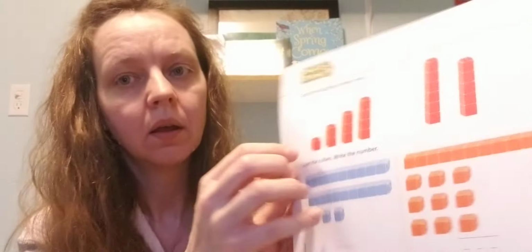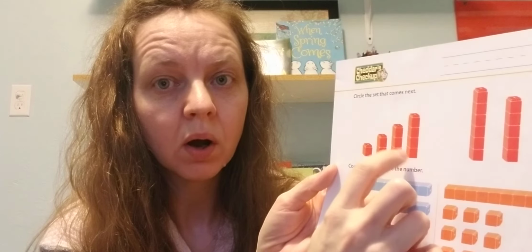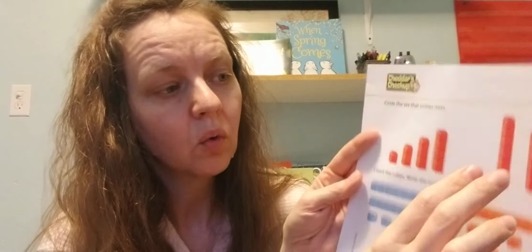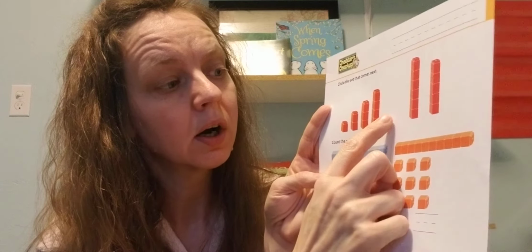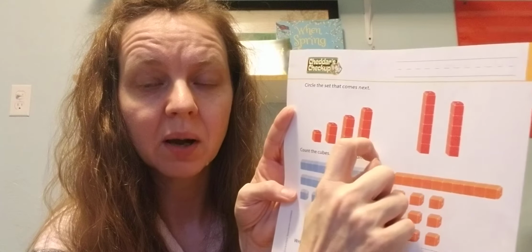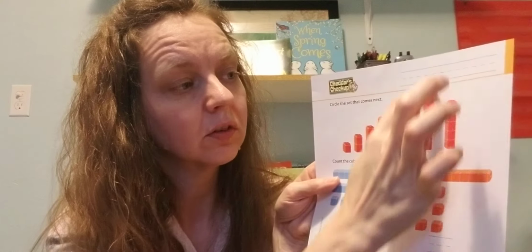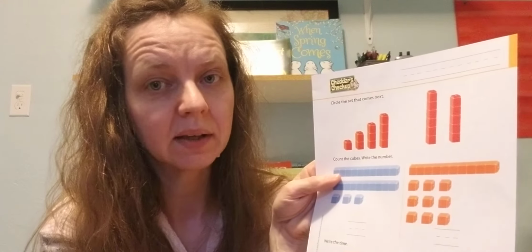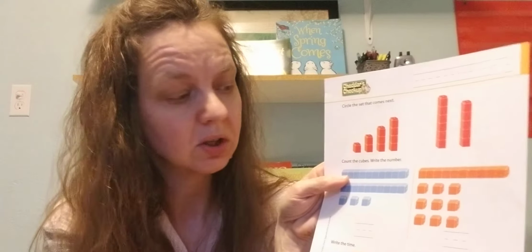All right, look at those red cubes. Let's count how many there are in the stack. 1, 2, 3, 4. So which one of these would come next? You're looking for the next stack that would come after 4. What number comes after 4? That's how many blocks you need to find, and just circle it. Over here, you're going to circle either this one or this one. Which one comes next? Find the one that has the next number and circle it.